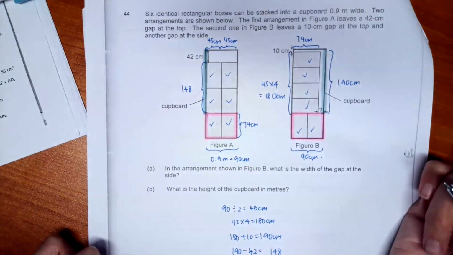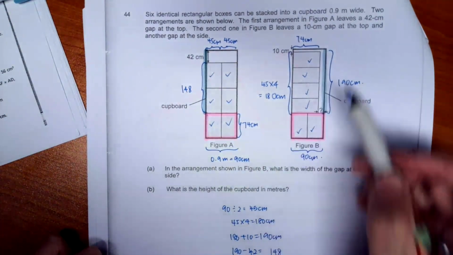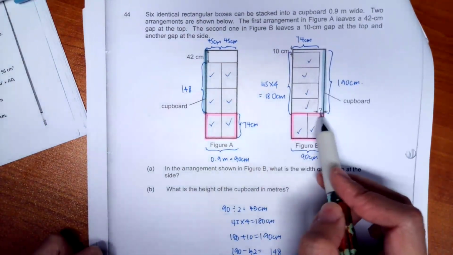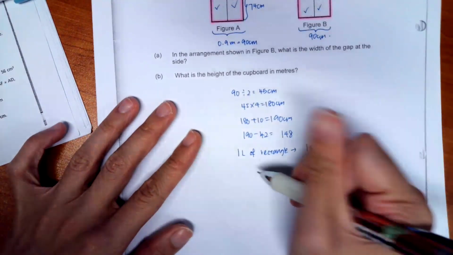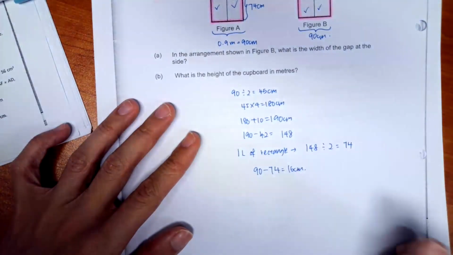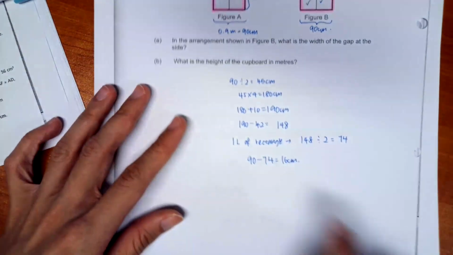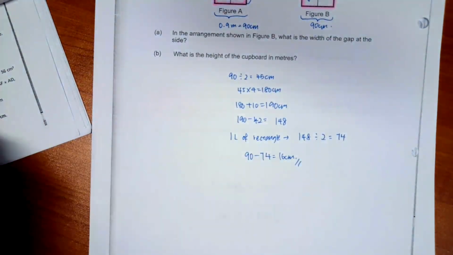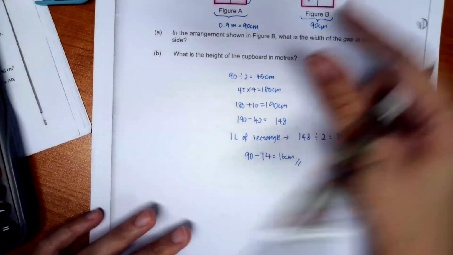If this is 90 cm and this is 74 cm, 90 minus 74 will give me this gap here. So 90 minus 74 will give me 16 cm. That's your part A, 16 cm. Okay. For B, I want to know what is the height of the cupboard.